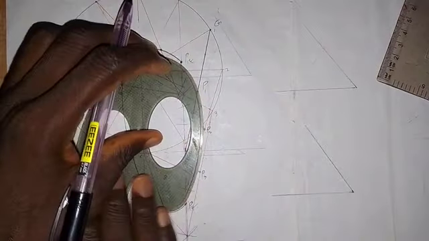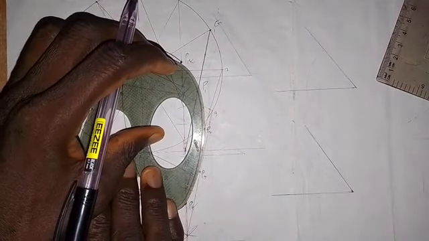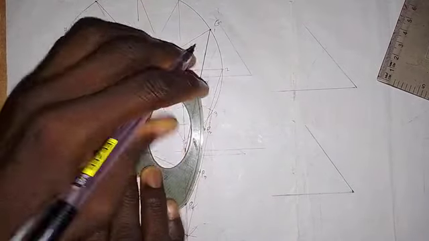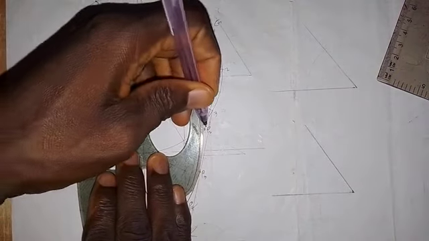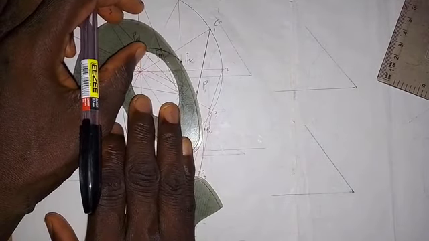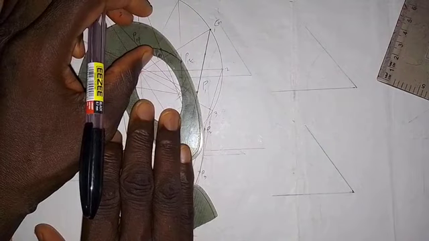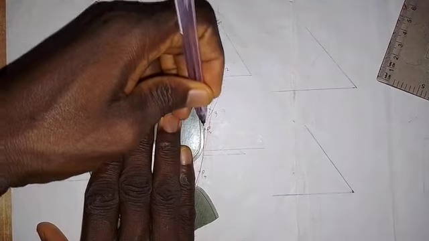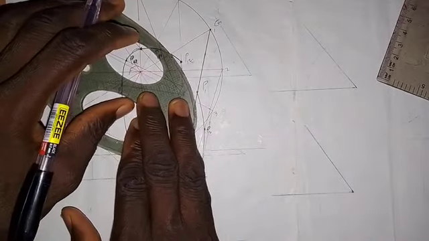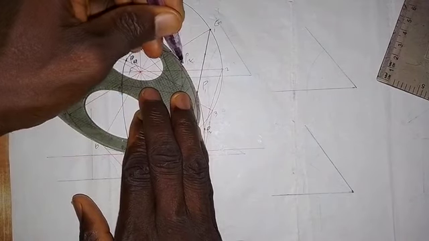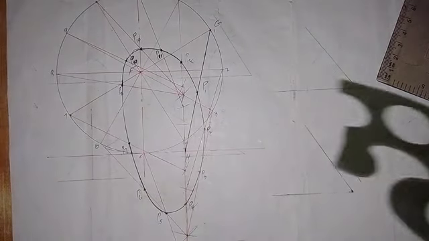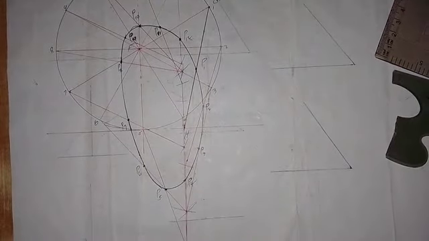Okay, so these 2 points, let me join these 2 points together first. Then you should be able to join this together. These 2 points. Okay. Then join these 2 points together. Alright, so this is the locus of point P.